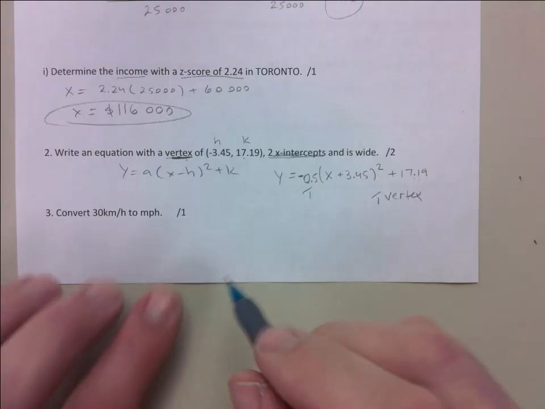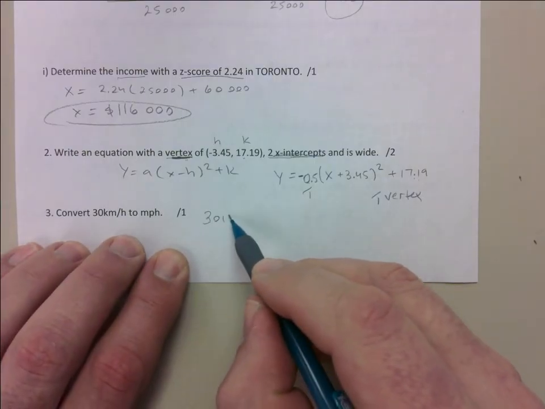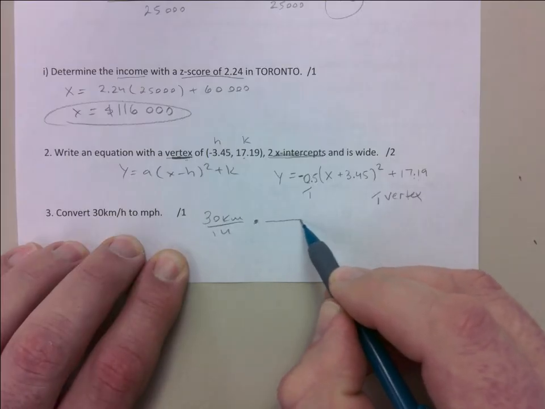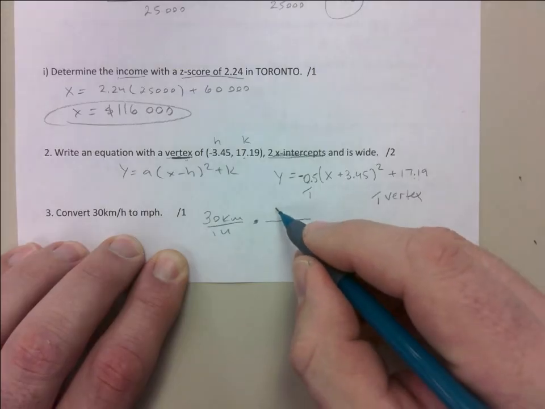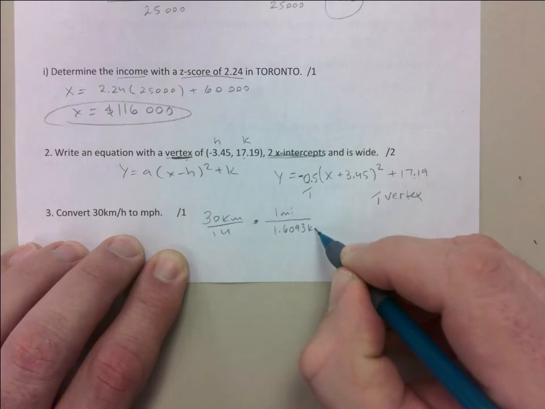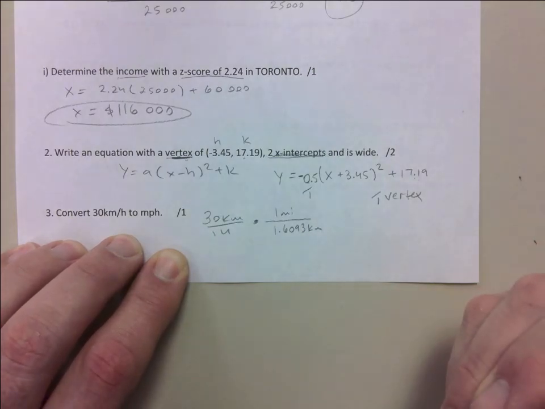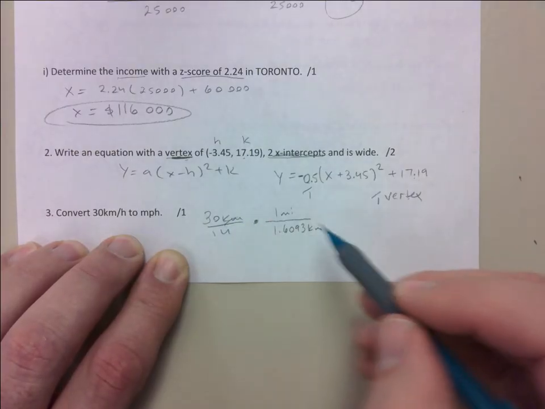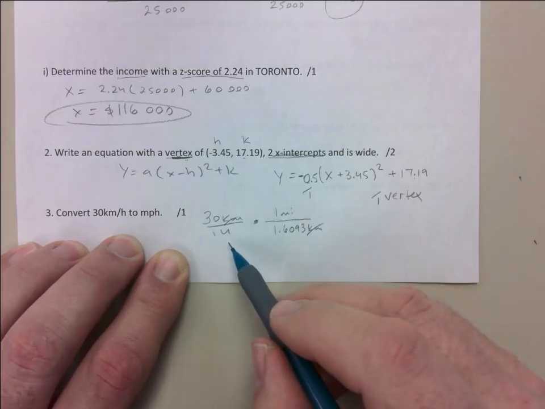Convert 30 kilometers per hour to miles per hour. So that's 30 kilometers per hour. That's 1 hour, right? And then we go miles. So we know that 1 mile has 1.6093 kilometers. Is that correct? Yeah, okay. Hey, I still can memorize things. That's good. I'm not losing it yet.